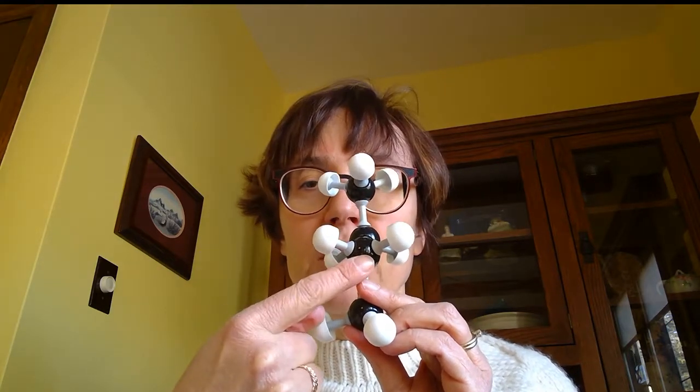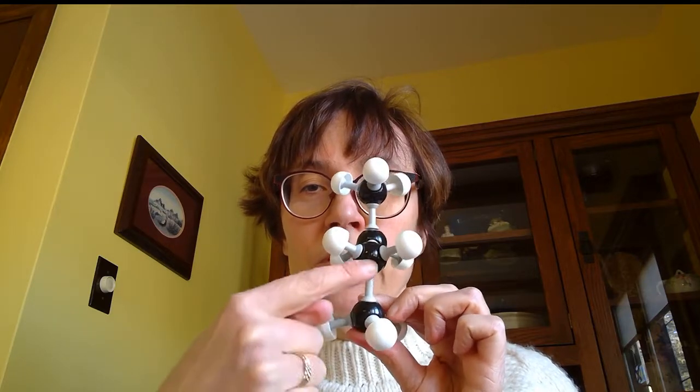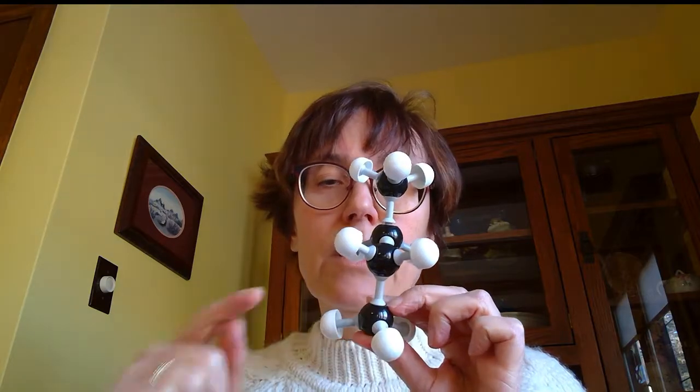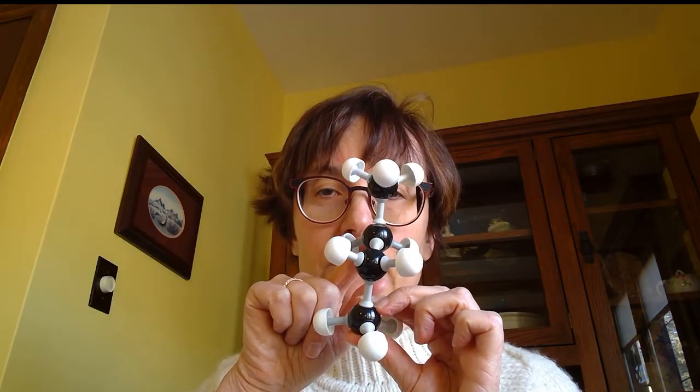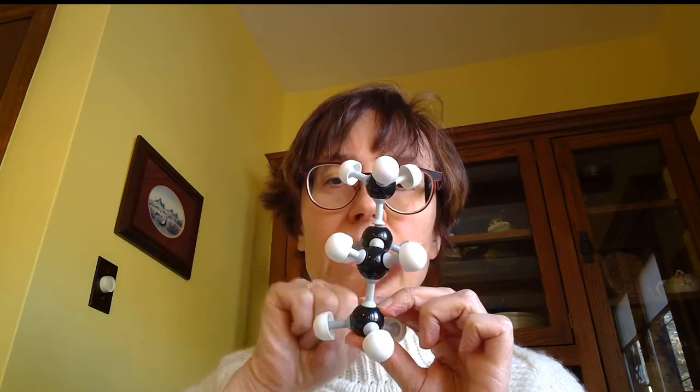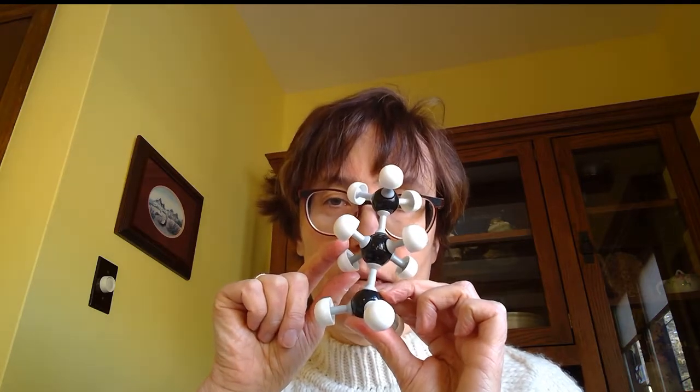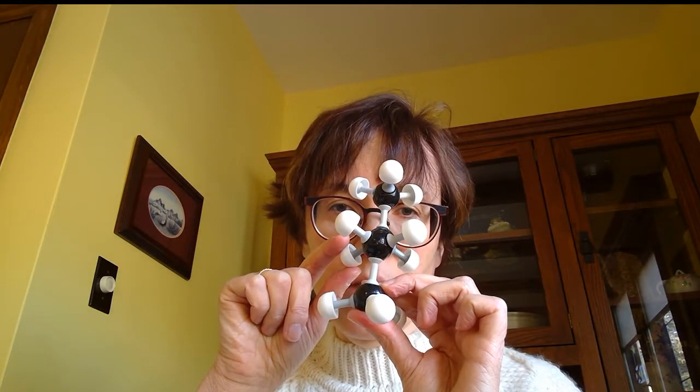And on the front carbon, I can see that there's one bond straight down. The other 2 look like they're at the corners of a triangle. On the back, same thing. One up and the other 2 at the corners of a triangle. But the bonds in the front are in between the bonds in the back. That's a staggered conformation.